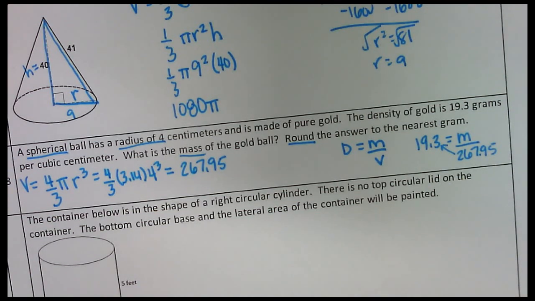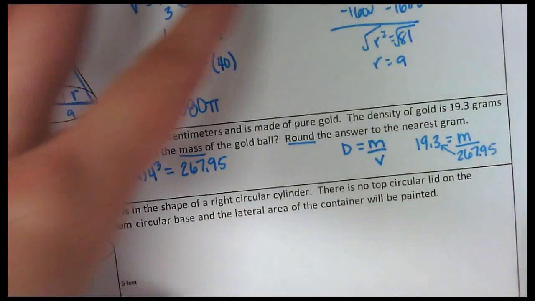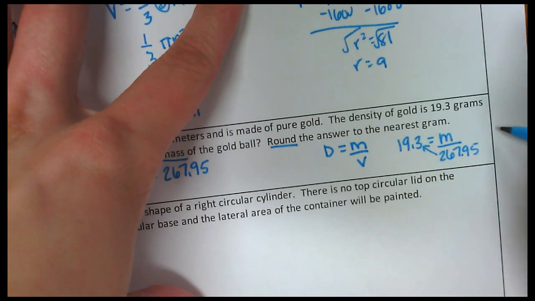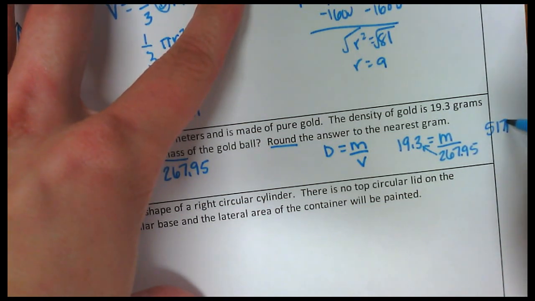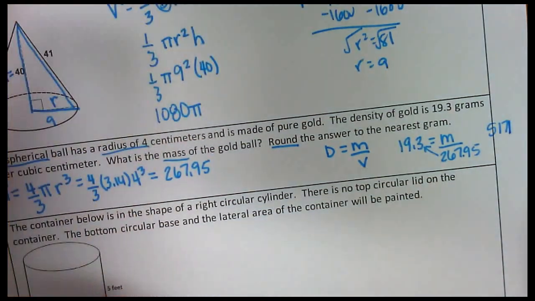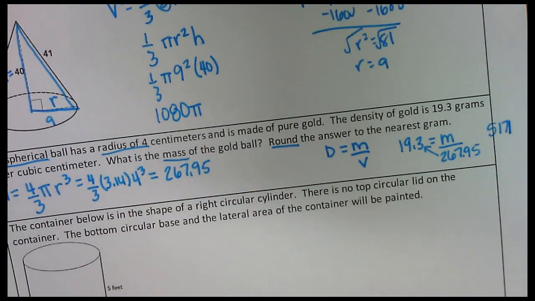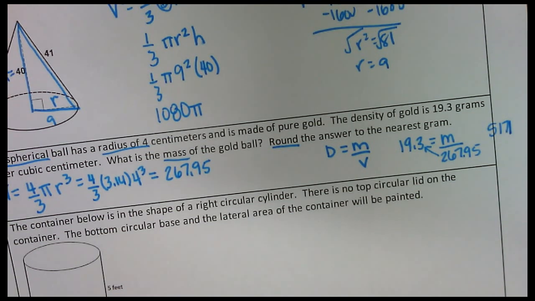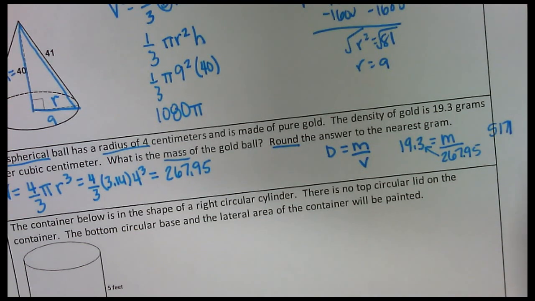So 19.3 times 267.95, and I get that my mass is equal to 5171. Now, depending on where you rounded, your answer might be slightly different.